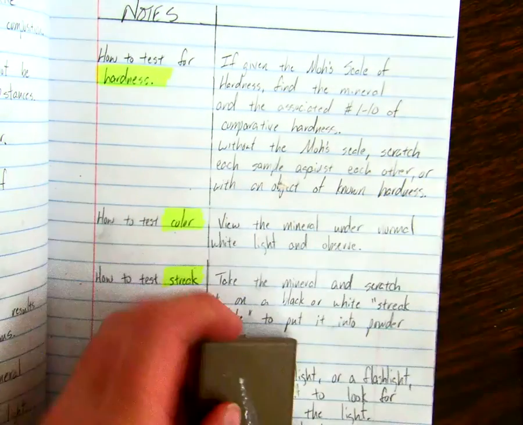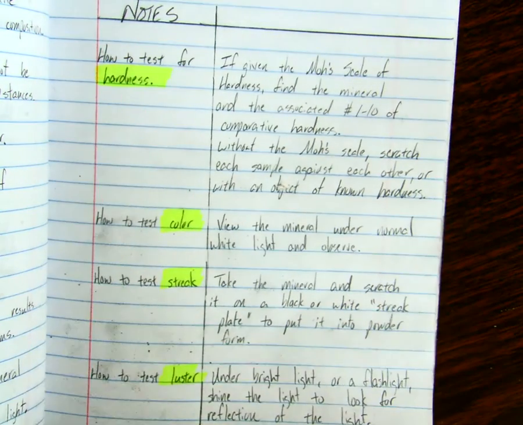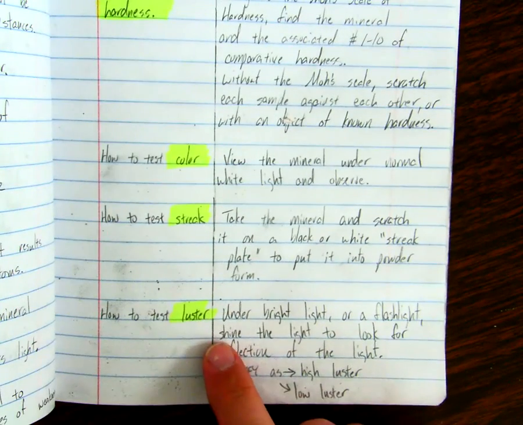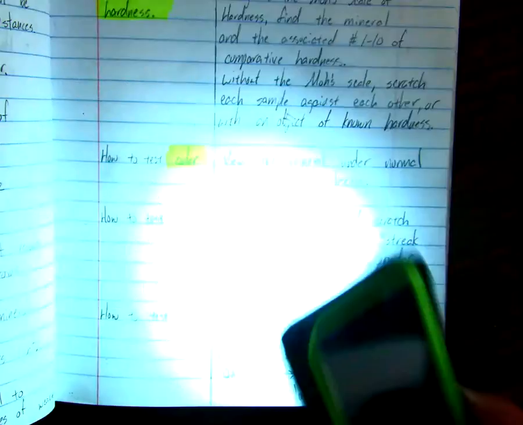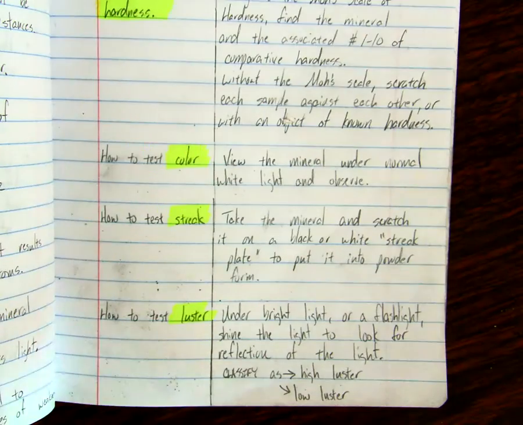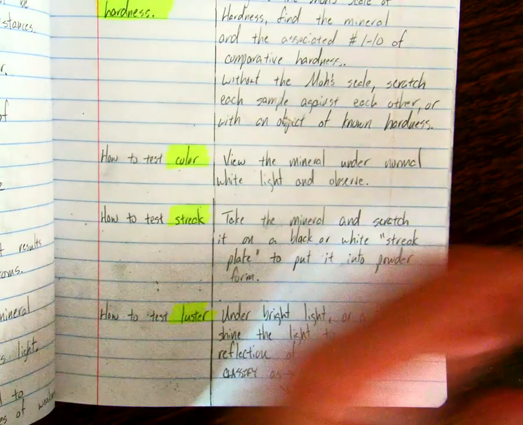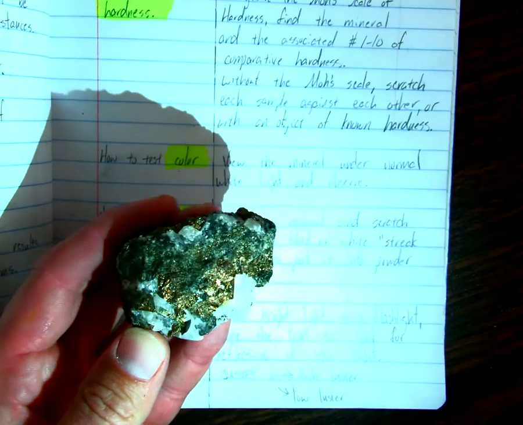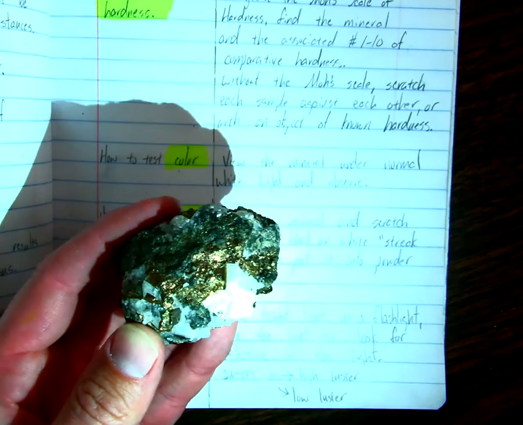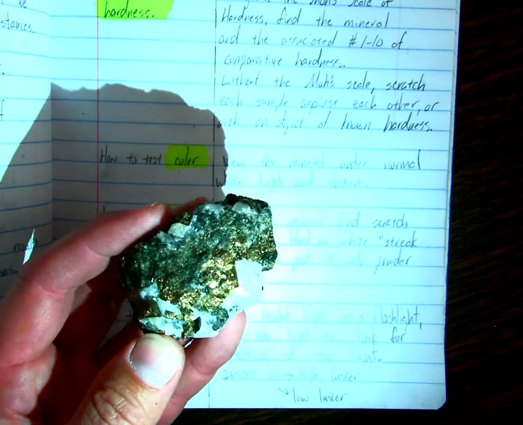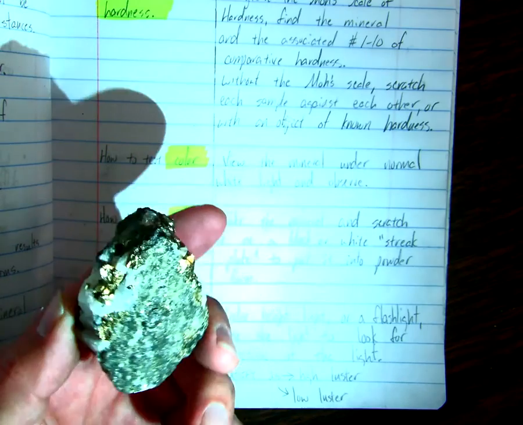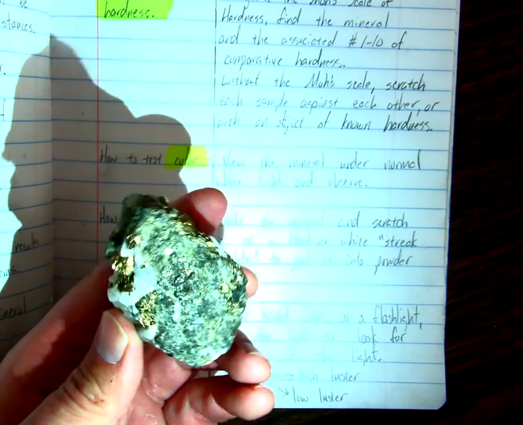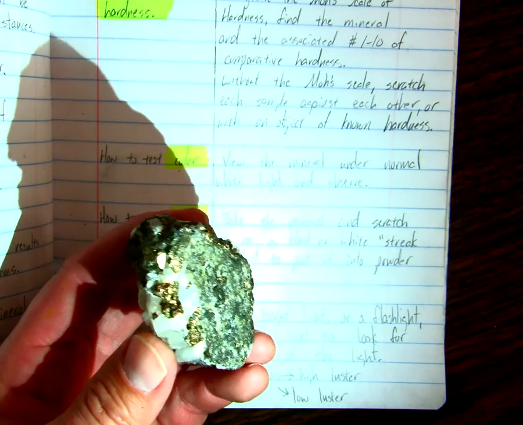Okay, so the last thing that we're going to test for is luster. When you test for luster, you want a bright light, not so bright that you can't see the actual mineral, but you do want it to be highly reflective. So I'm just going to use the light from my cell phone, and really all you do is you just take your sample and you look at it underneath the light. And I know that the light on the Elmo isn't that great, so you have to bear with me a little bit, but there's going to be high luster and low luster, and then you're also going to be able to see glassy luster and those kinds of things. So basically we're looking for the ability of this mineral to reflect light.